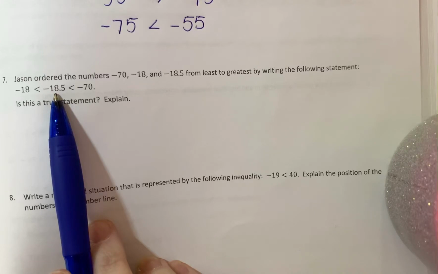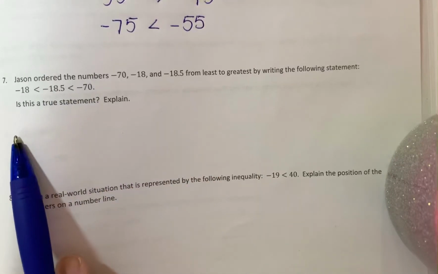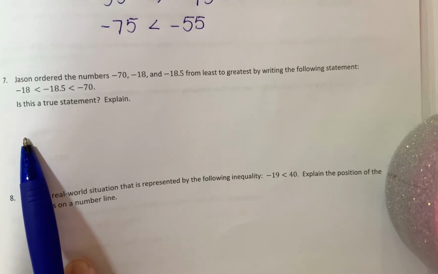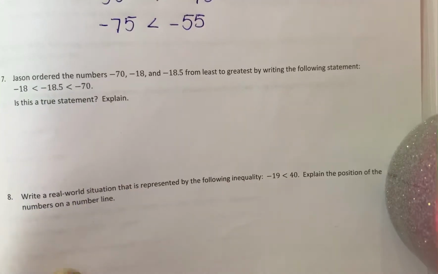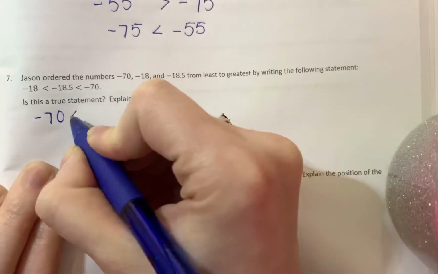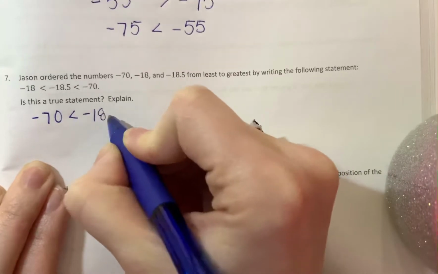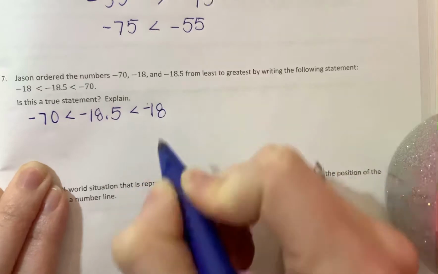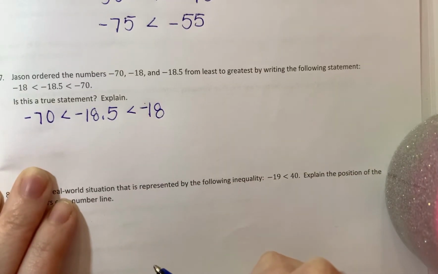But if we look on our number line, -70 is further to the left on our number line. So that means that it's actually smaller. So these are flip-flopped. So it should read that -70 is less than -18.5, which is less than -18. So that's how we could correct his statement.